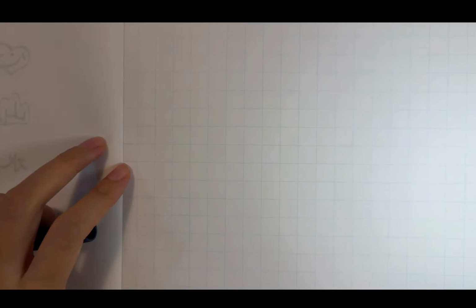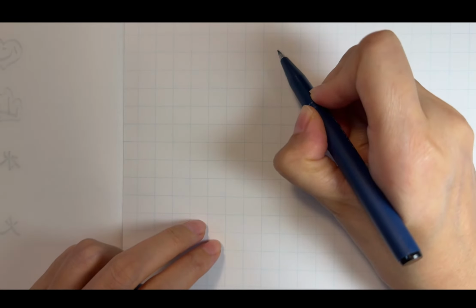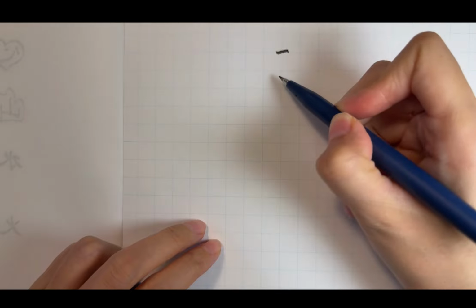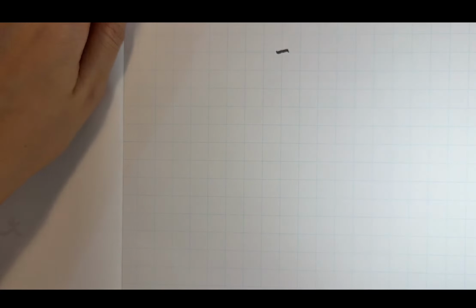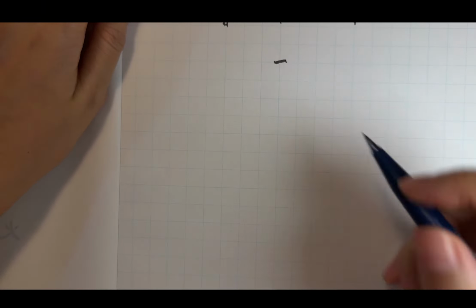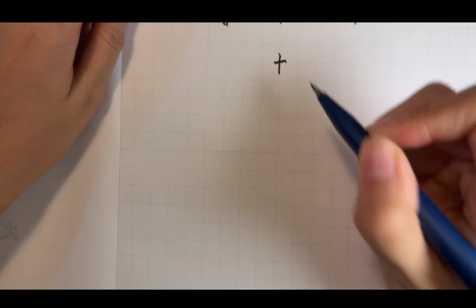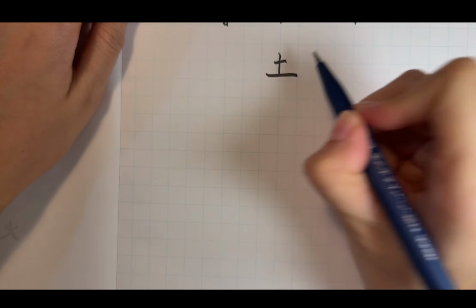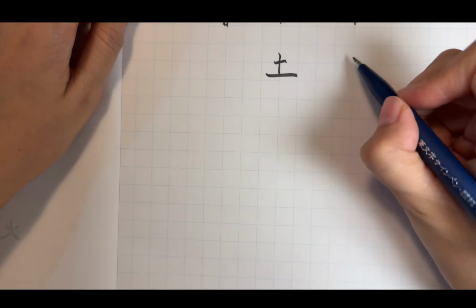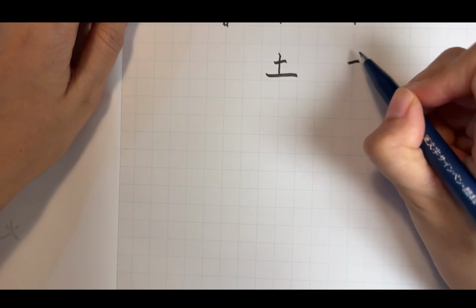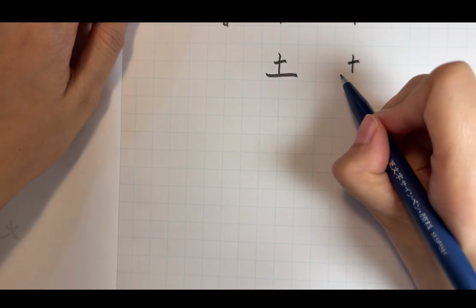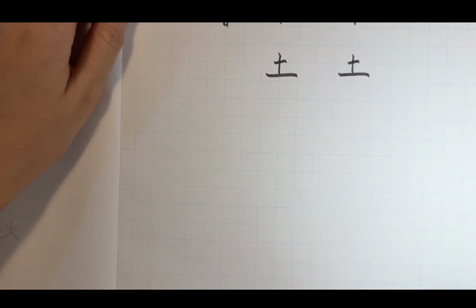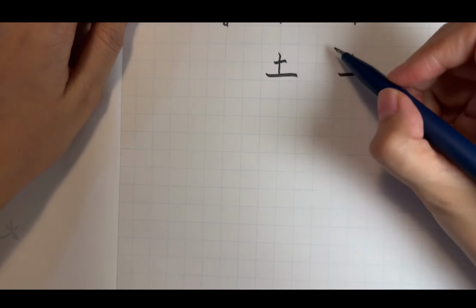Okay, let's try to write it. Again, we start from 横, 竖, across again, and then a longer 横, 一个比较长的横，所以先是一短横，竖，然后一长横。So be careful of the balance.